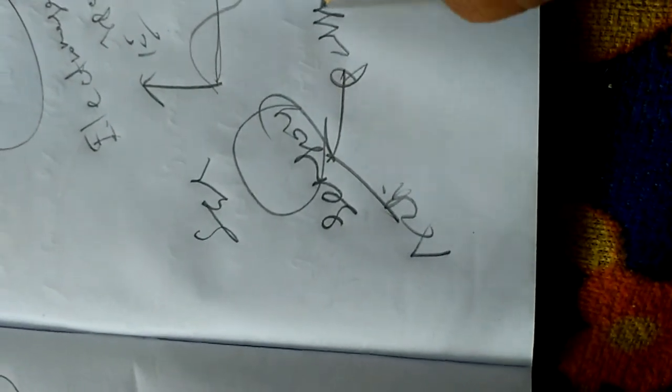One is active, the next one is passive. Let me discuss one by one. An active remote sensing system generates its own energy, illuminates a target and records the energy reflected. The best example for active is sunlight. When sunlight hits the ground, the energy is again stored.